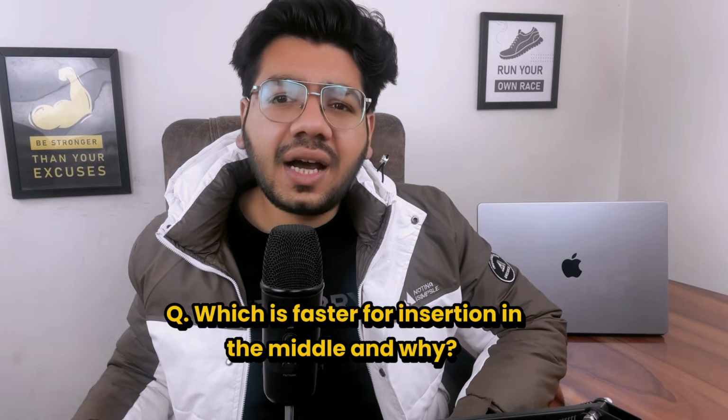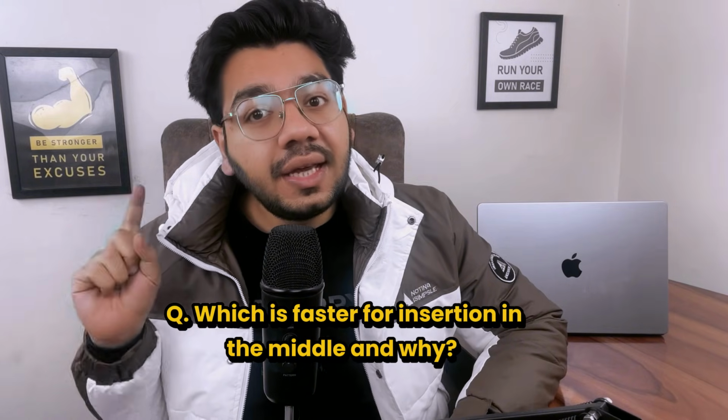Then the interviewer asked which is faster for insertion in the middle and why. LinkedList is faster for insertion in the middle because it only needs to update node pointers, whereas ArrayList is slower since it has to shift all the elements after the insertion index to create space. So when frequent middle insertions are needed, LinkedList performs better.